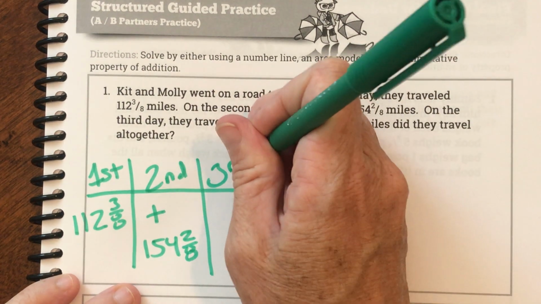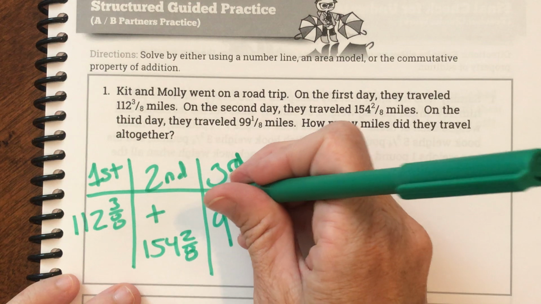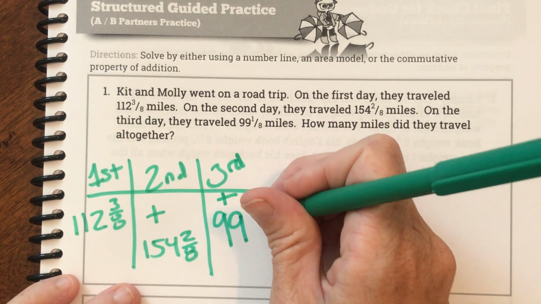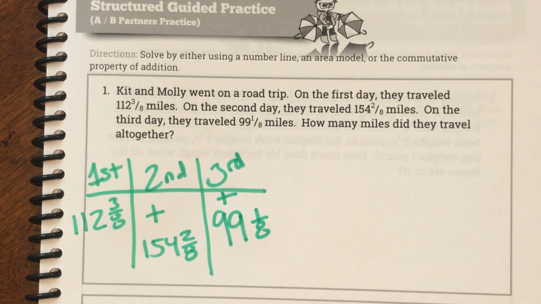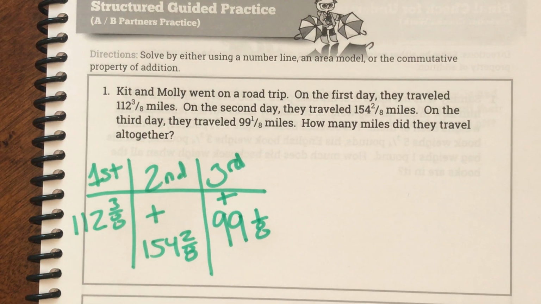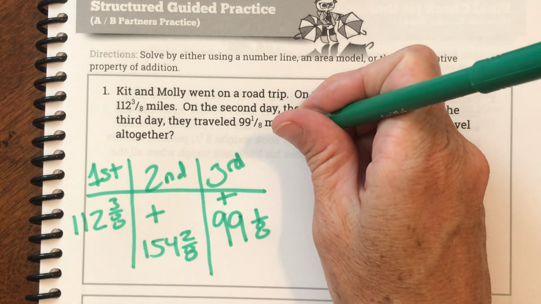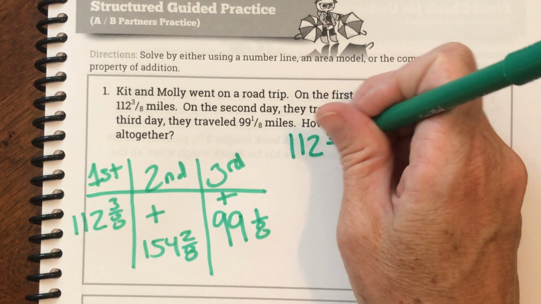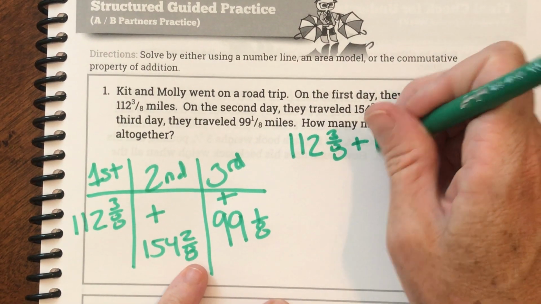And then on the third day, they traveled more, so that's going to be an add, 99 1/8 miles. Since this is addition, I think the easiest thing we should do is the commutative property, because they're all adding. So we could add them all at once. Let's first set up our equation.